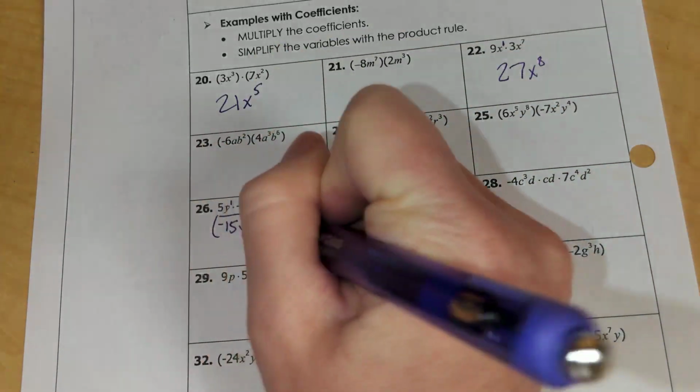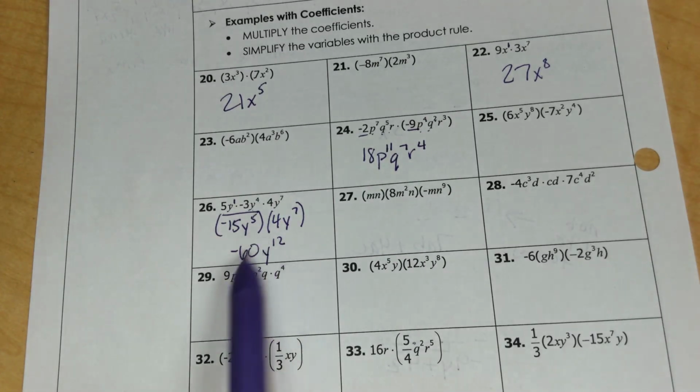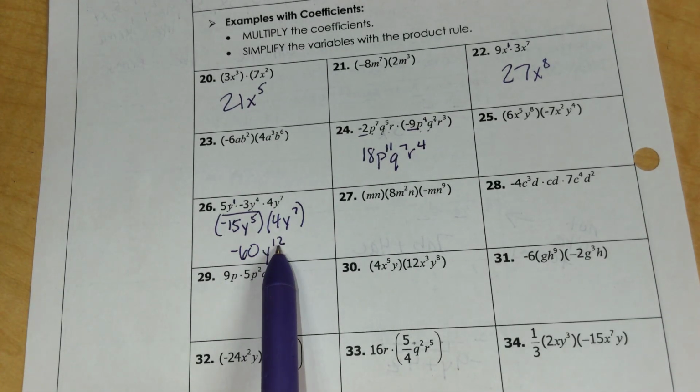Now I'm going to take that and multiply it by 4 y to the 7th. So now negative 15 times 4 is negative 60. Y to the 5th times y to the 7th now becomes y to the 12th. We add the 5 and the 7 together. There we go. So that becomes y to the 12th power.